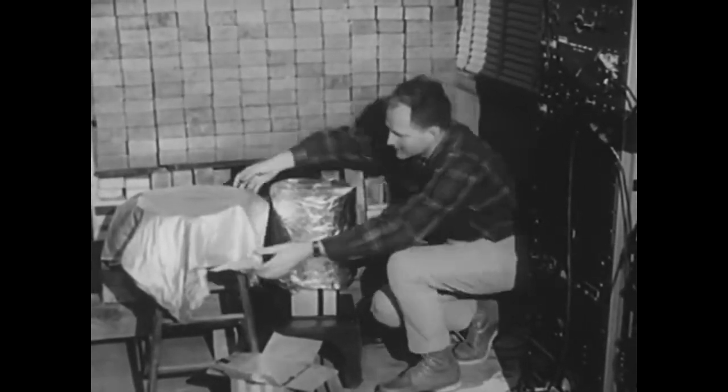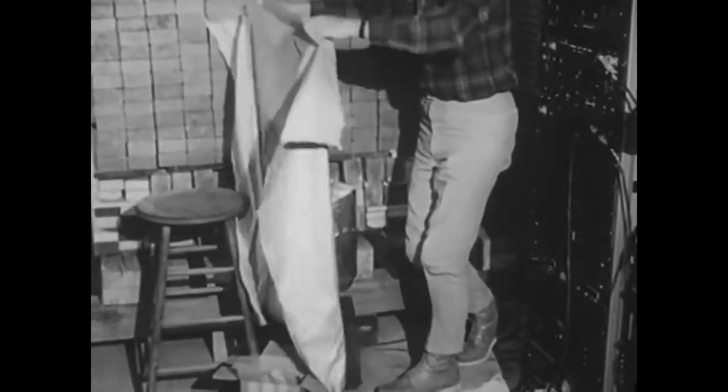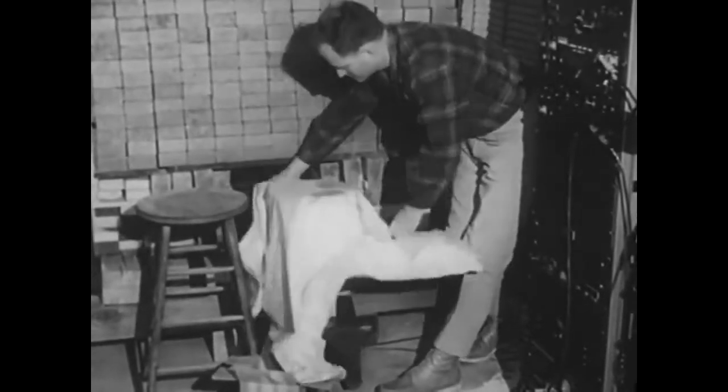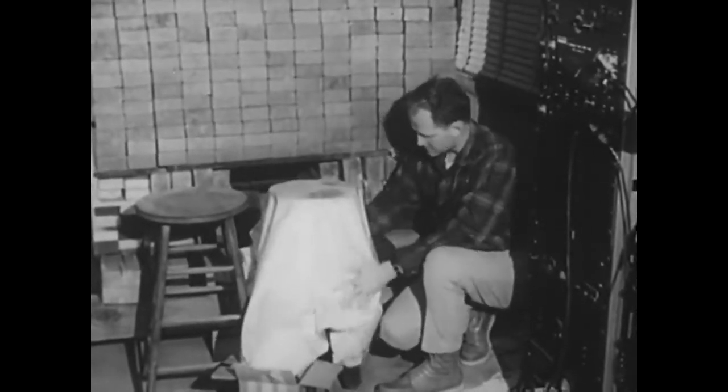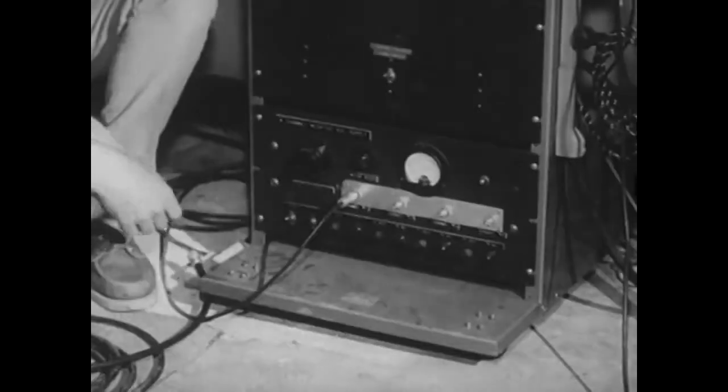That's shiny to reflect the light around inside. And then, finally, with this light-tight piece of cloth. Now I can turn on the high voltage to the photomultiplier.